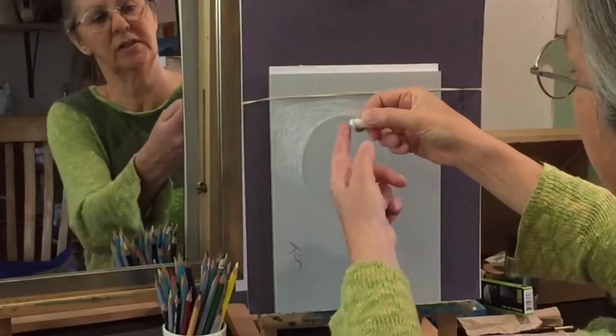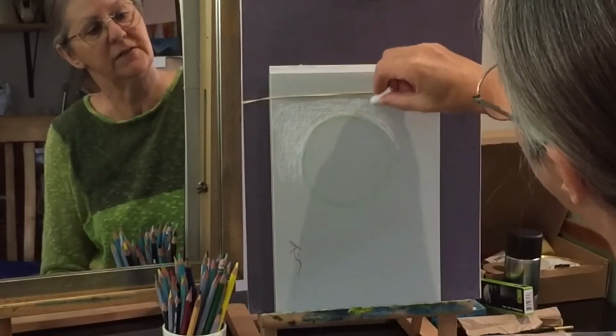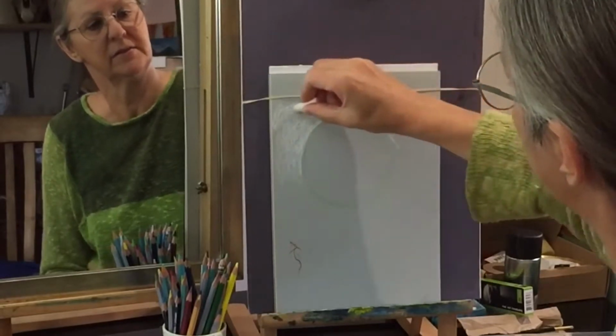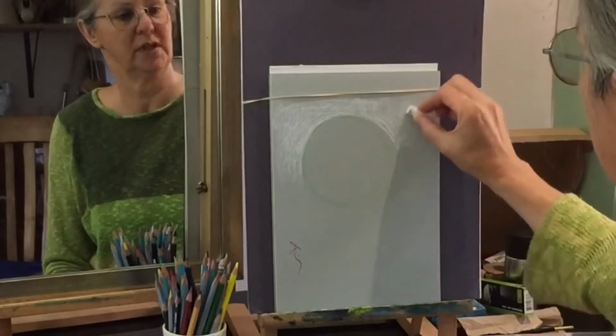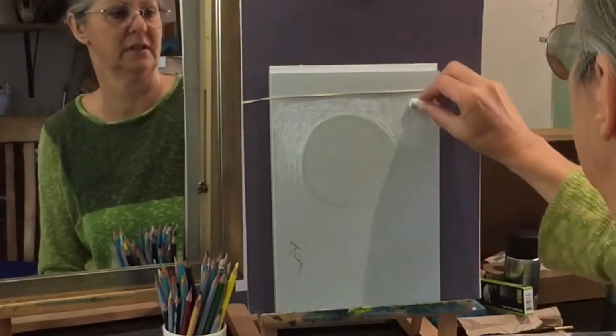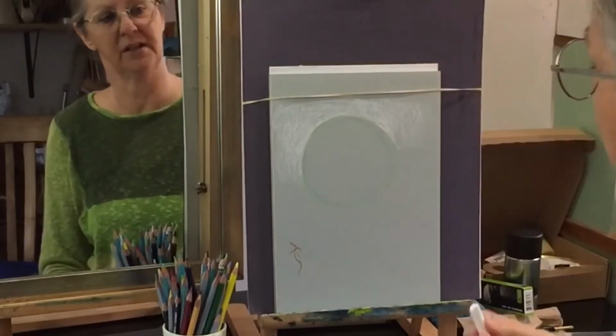And I'm just using the side of the end to fill in. You could use the side of the pastel, which creates an interesting, softer, flatter look.